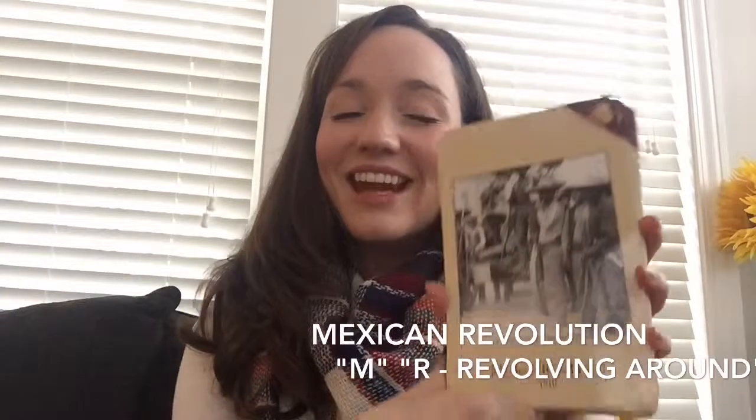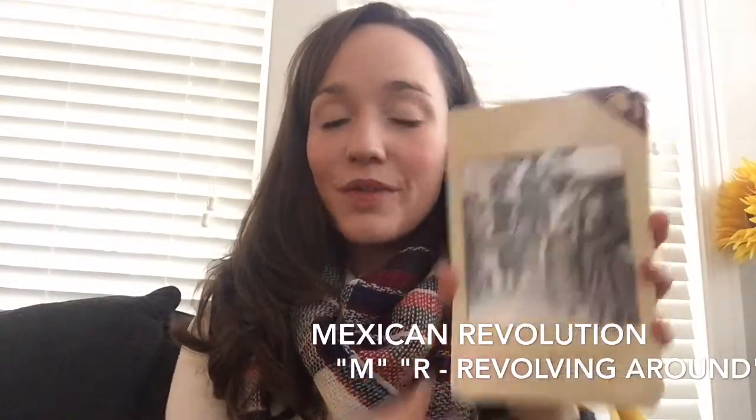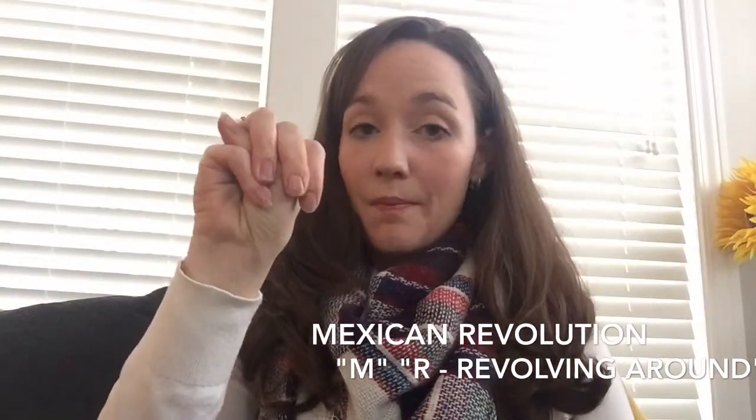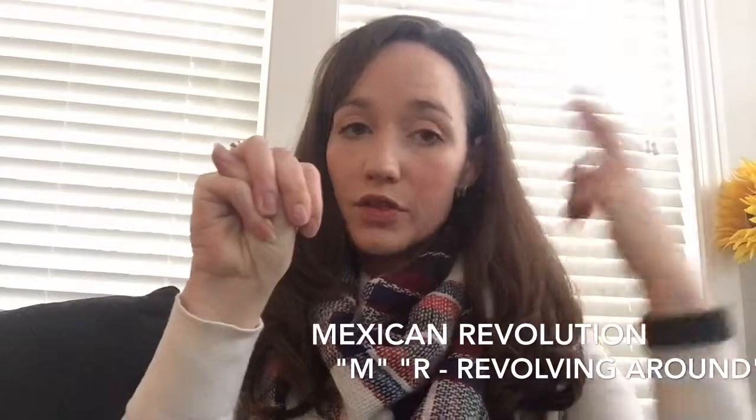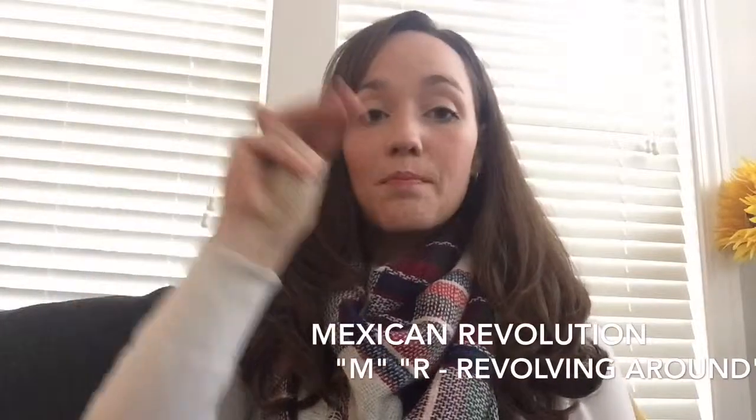This is the other favorite of all of my students. Australia becomes a Commonwealth. Wow, we become kangaroos. Australia becomes a Commonwealth. The next is the Mexican Revolution. For this, I fingerspell an M, and then I fingerspell an R, but I also turn it like a revolution, so it's a double device. The Mexican Revolution.